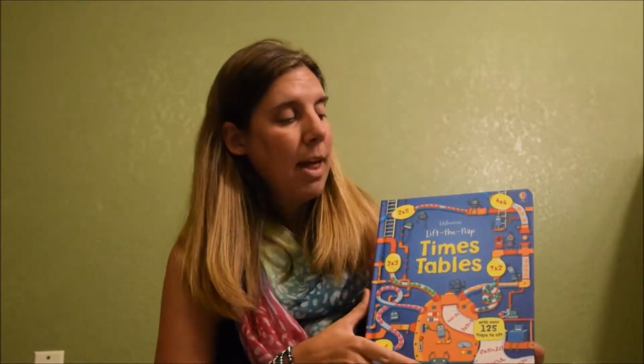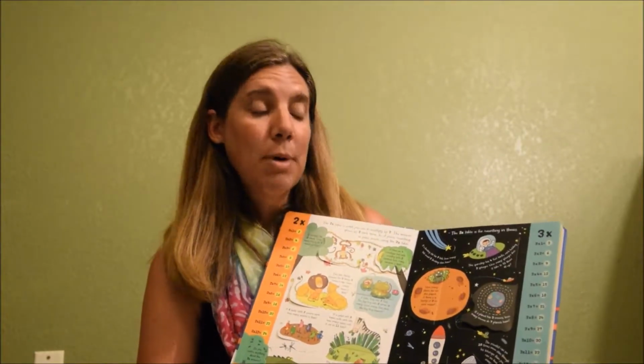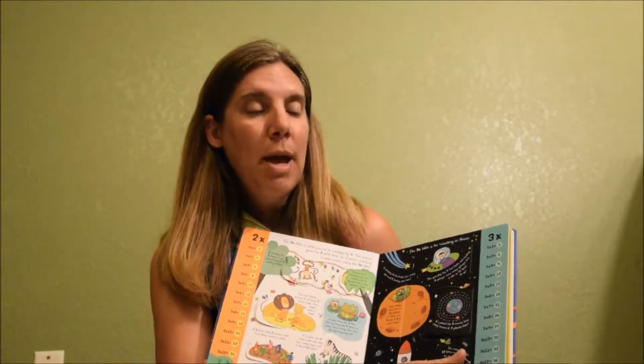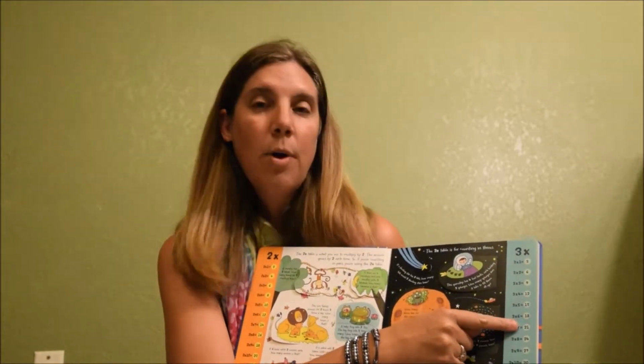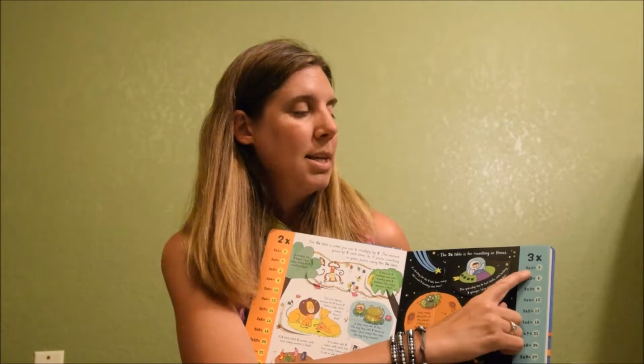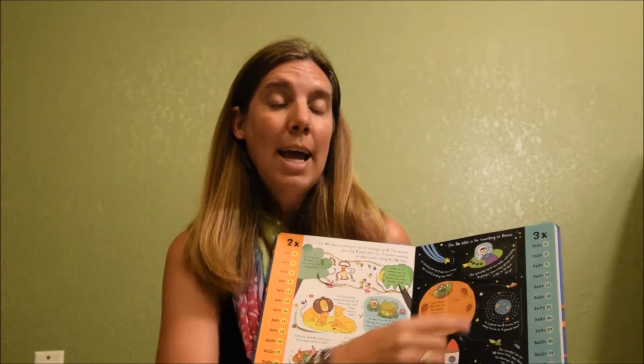For math, one of my favorite resources is the Lift the Flap Times Table. This is a great book for studying our skip counting. Along the edge of each page is our skip counting, so your younger ones can just practice their song. 3, 6, 9, 12, 15, 18, 21. The older kids can practice their facts. 3 times 1 is 3. 3 times 2 is 6. 3 times 3 is 9.